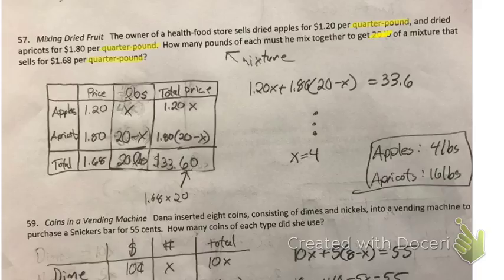If I was going to actually deal with the quarter pound issue, I would have to multiply all of our prices by 4, because these prices are for a quarter pound. So to get a full pound, I would have to multiply all of these by 4.